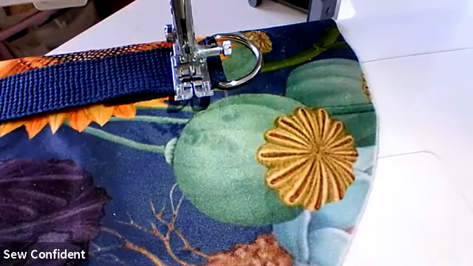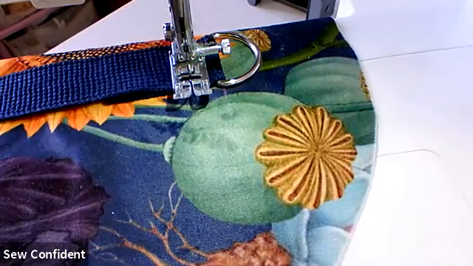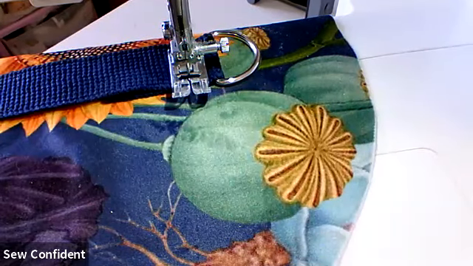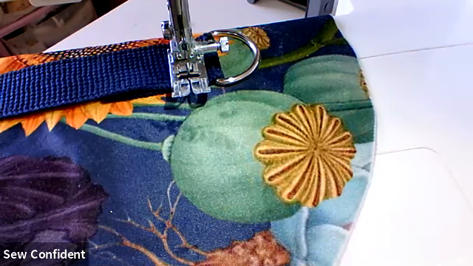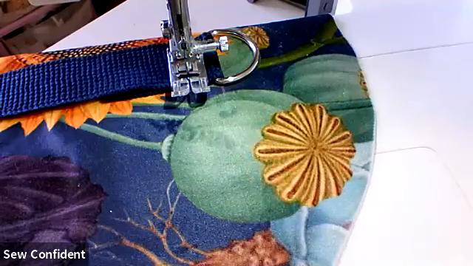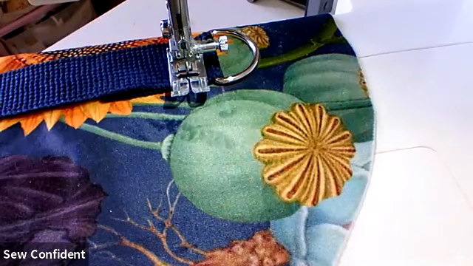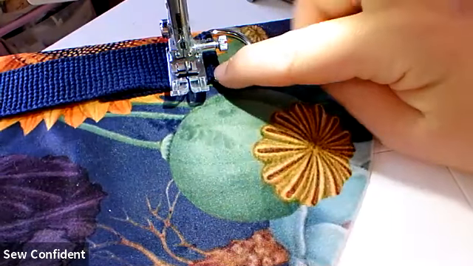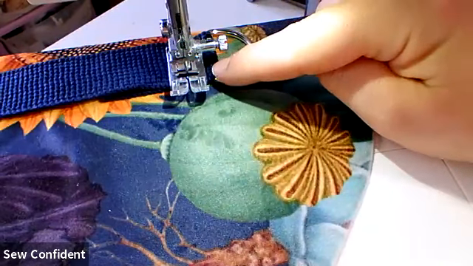Okay. Just open the chat there as well. Okay. So I've actually stitched pretty much as close as my foot will allow me to my D-ring here.